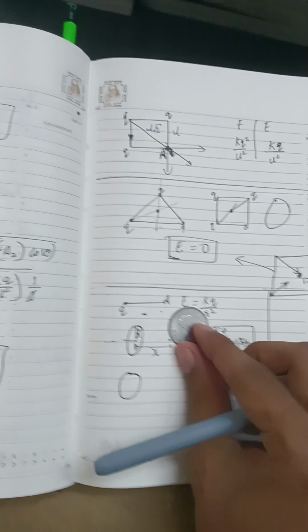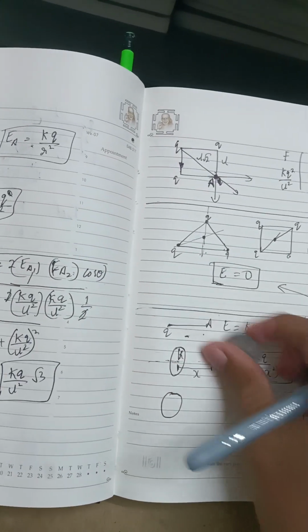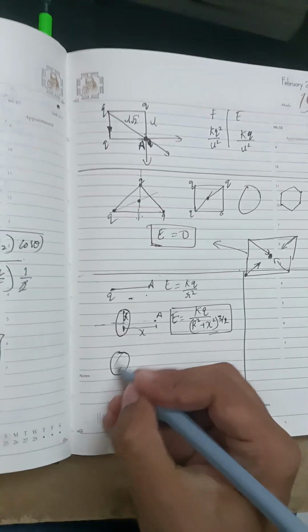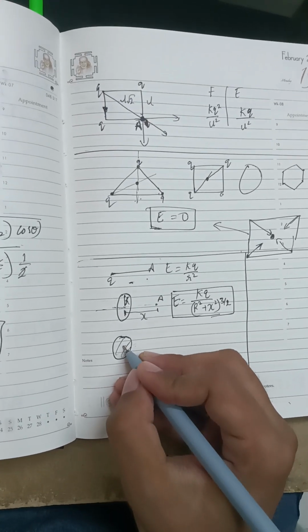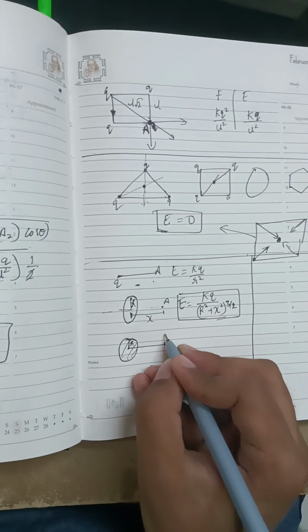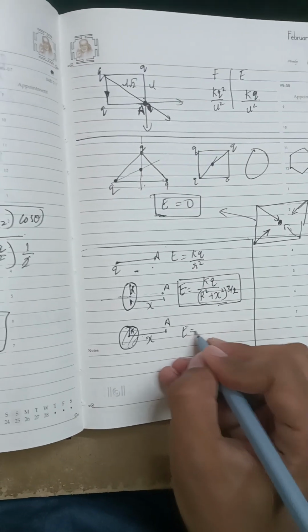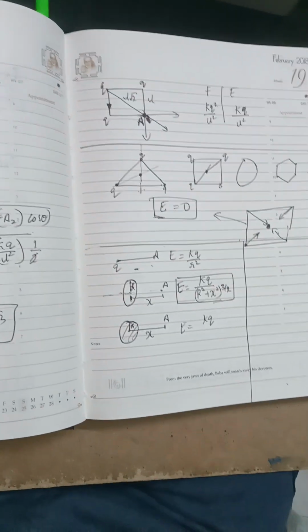Disc, it would be like, wait, like this coin. If there's a coin like that and you have to find it here, how would you do it? There's the center, the radius r, and here there's a point A. This distance is x. E is equal to k q. What was the formula? I'll check, wait.